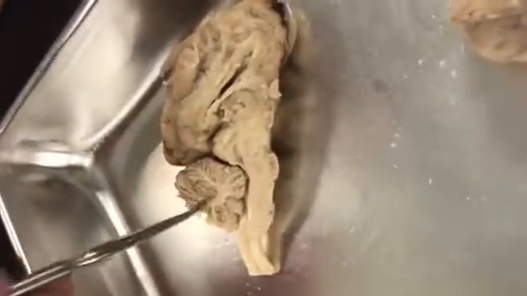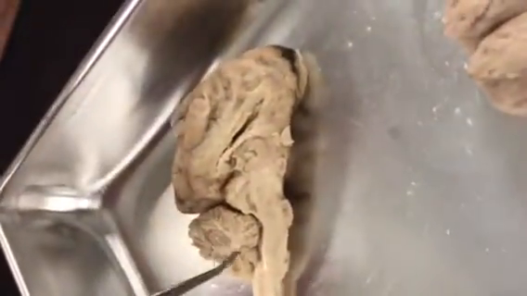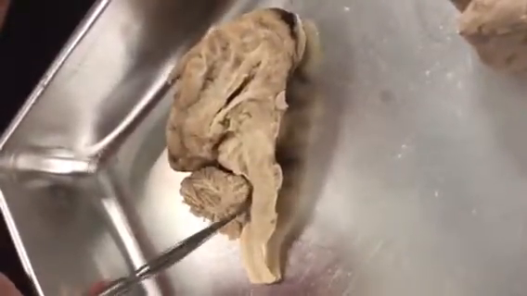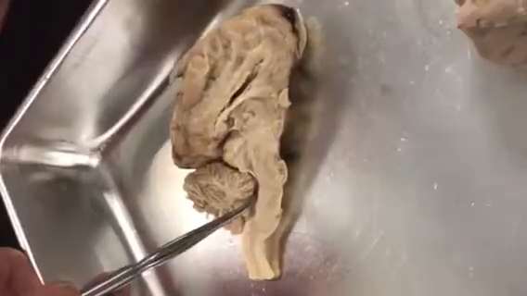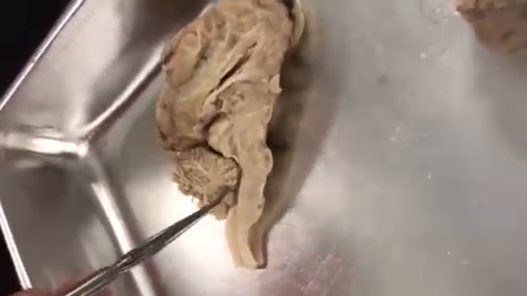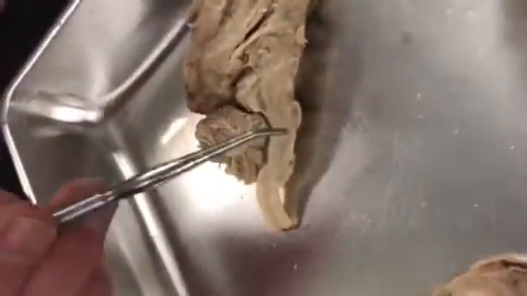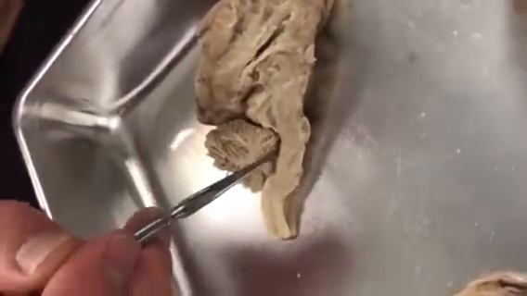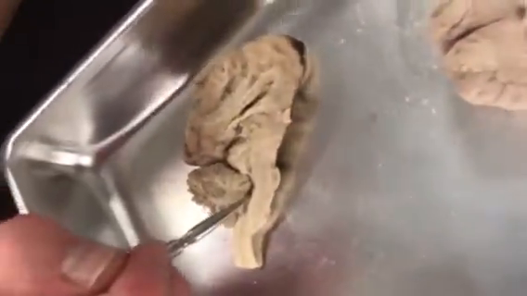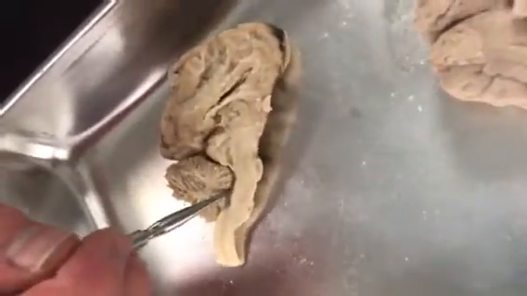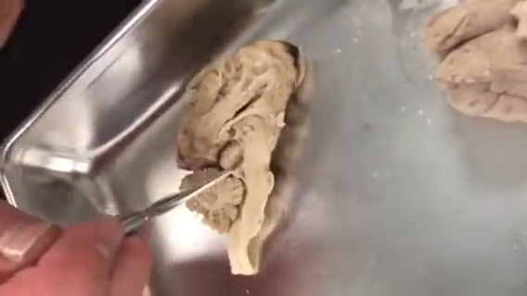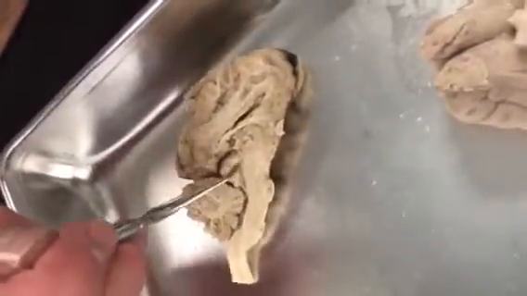Now, connecting our cerebellum to the pons, if we go down here through the fourth ventricle, a solid area that connects those, that's called the peduncles, cerebellar peduncles. It's inside. It's solid. It's the reason I can't stick this all the way through. The cerebral aqueduct connected the third and fourth, and goes through the midbrain.